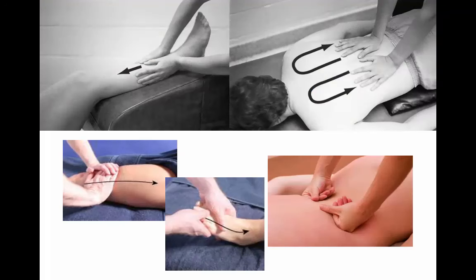Here are some examples of effleurage. Please also watch the YouTube videos on Blackboard for more insight on the stroke.